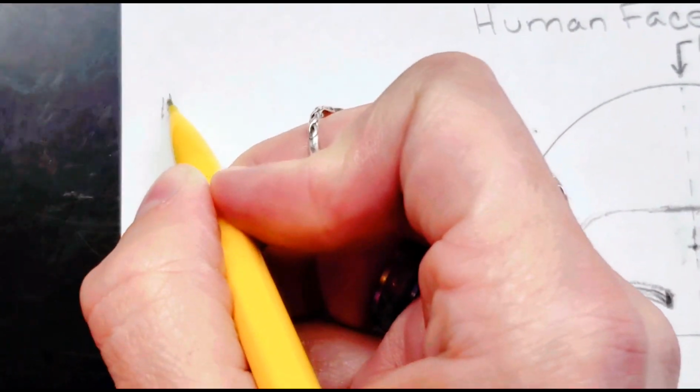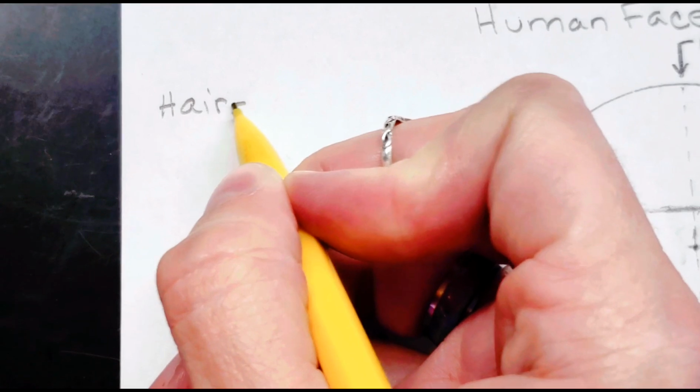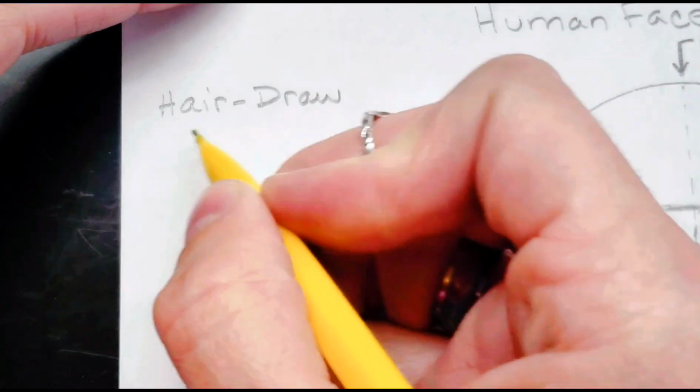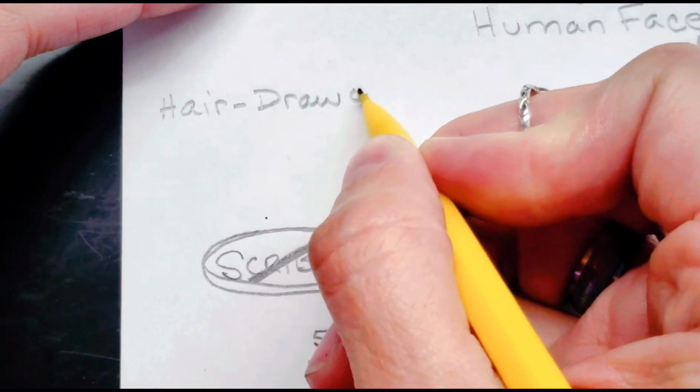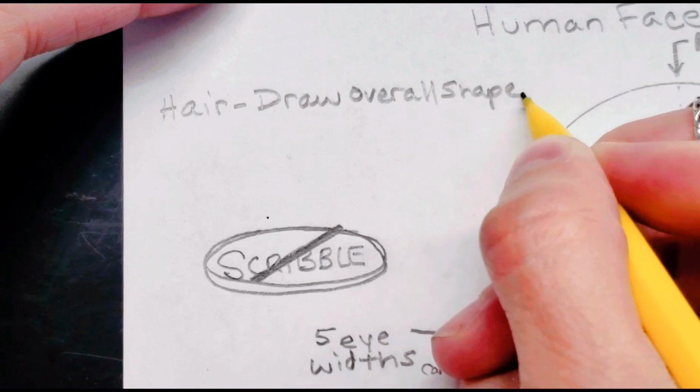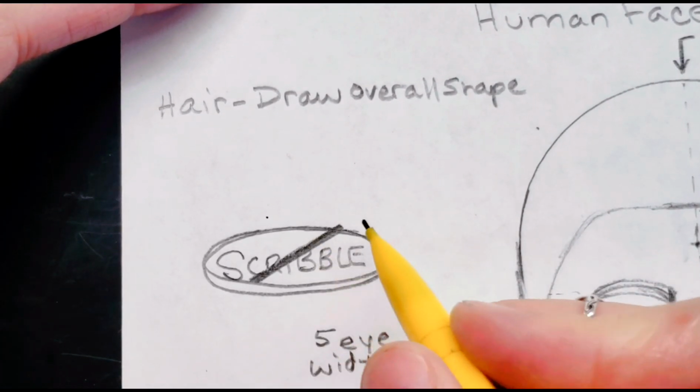So here's your rules for hair. H-A-I-R. Draw the overall shape. First, overall shape.